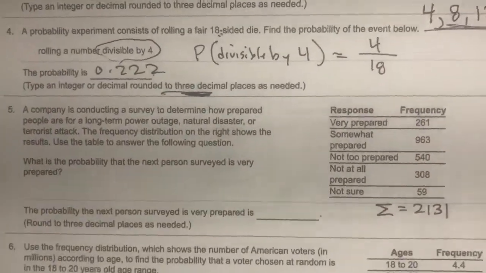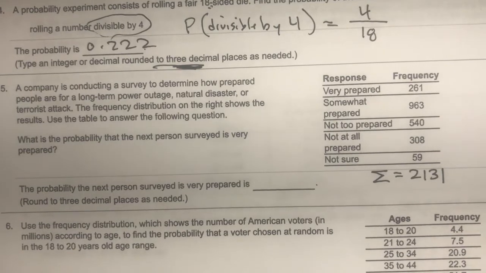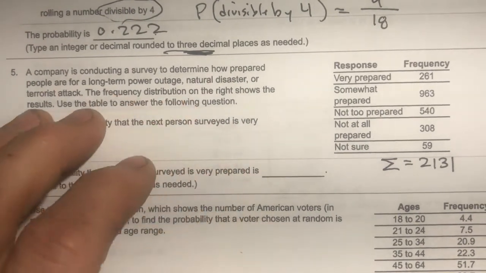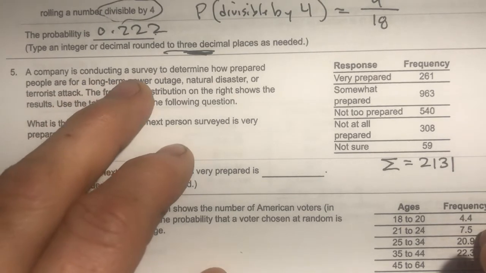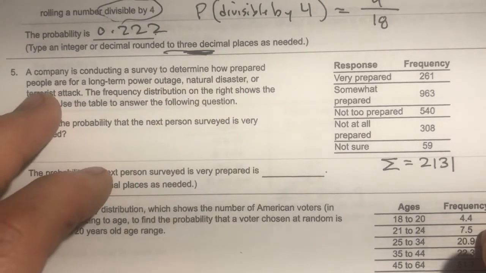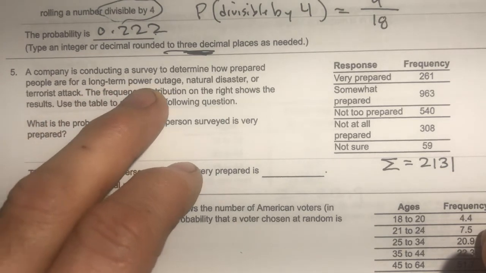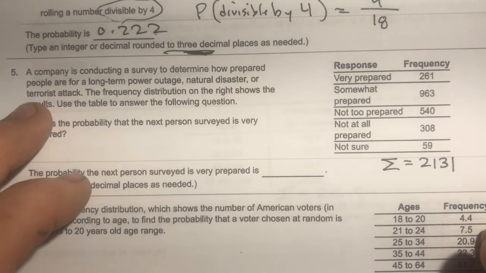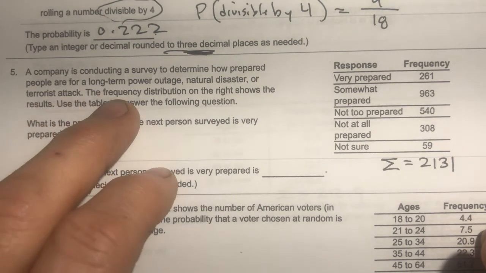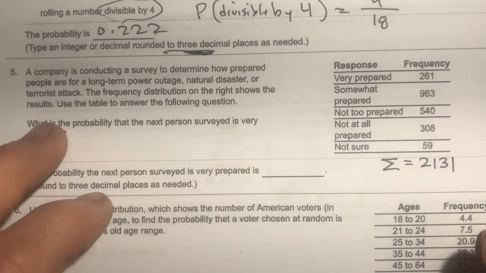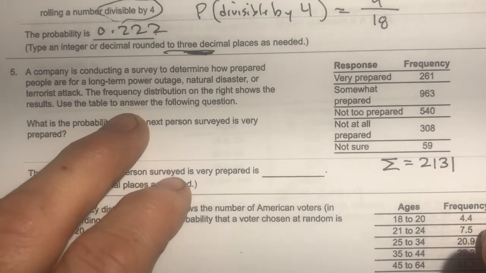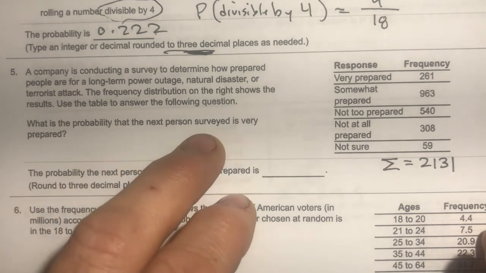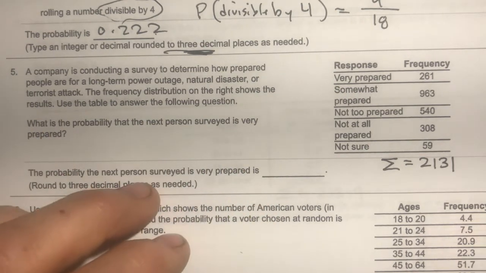Now I think we get to number 5 here, where we're going to start looking at some empirical probabilities. Number 5 here, a company is conducting a survey to determine how prepared people are for a long-term power outage, natural disaster, or a terrorist attack. The frequency distribution on the right shows the results. Use the table to answer the following question. What's the probability that the next person surveyed is very prepared?